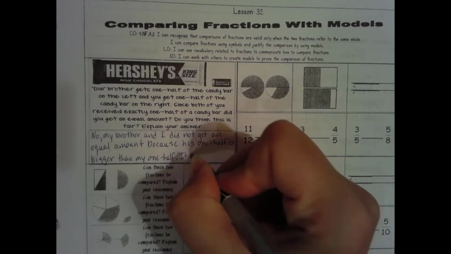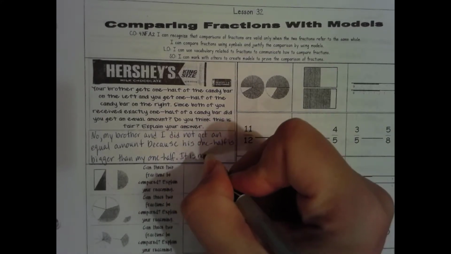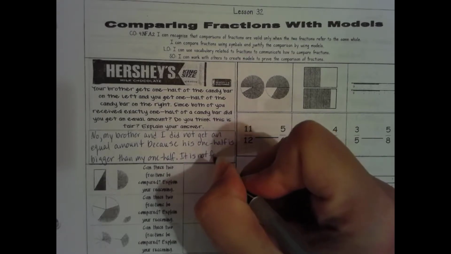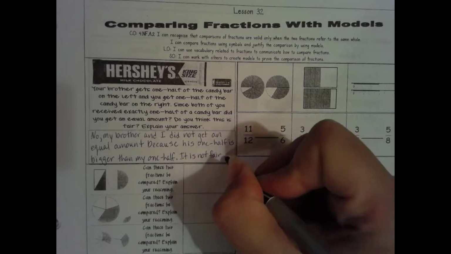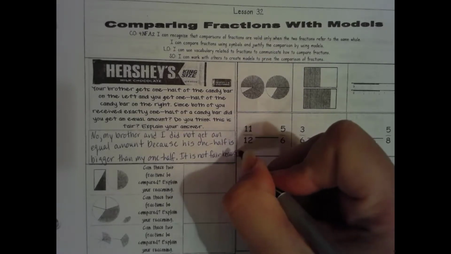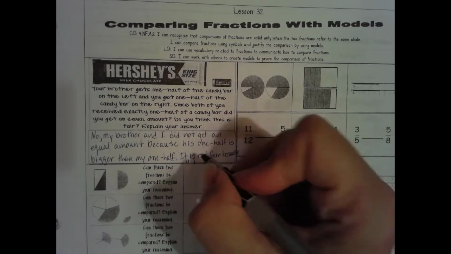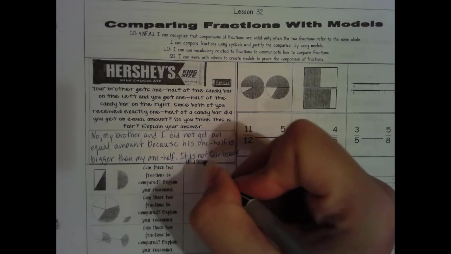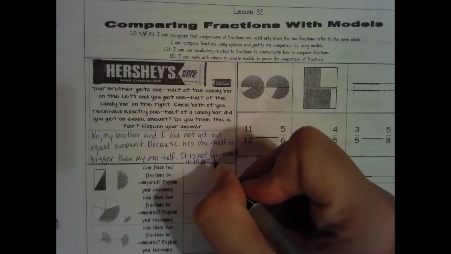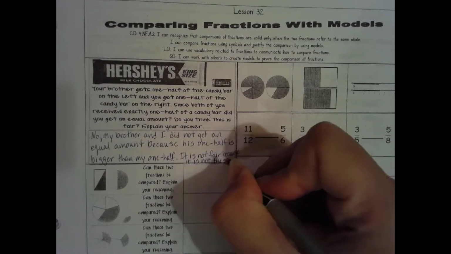It is not fair because, let's see if we can fit this in. I know it's little, not the same.